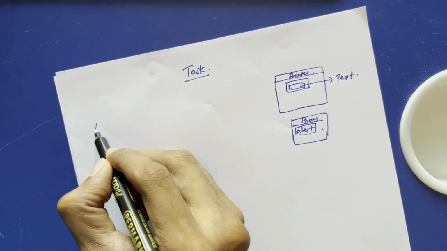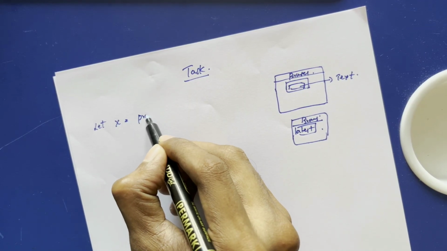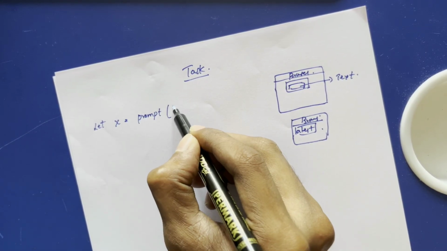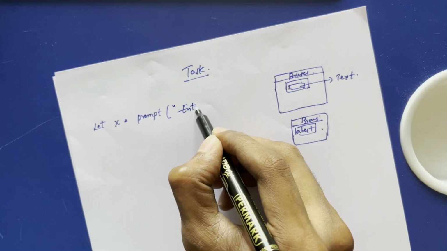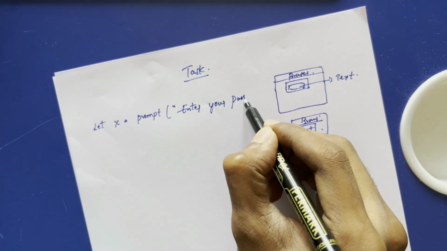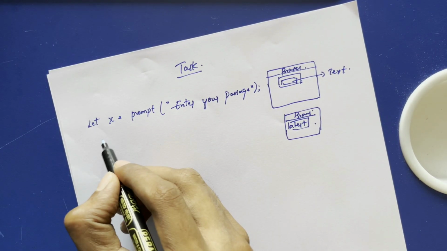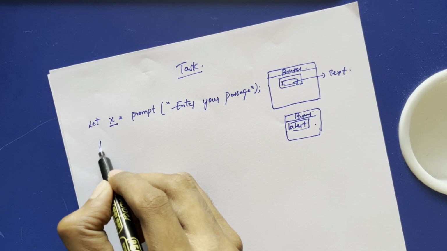First we need one prompt, that means let x is equals to prompt. Whatever question you want to give in the prompt, you can write it. I'm just writing: enter a passage.